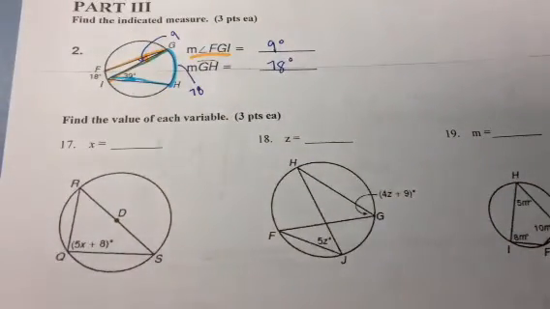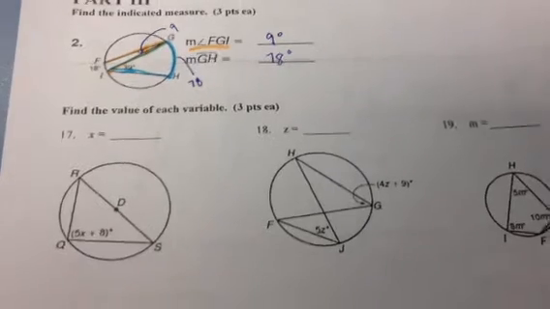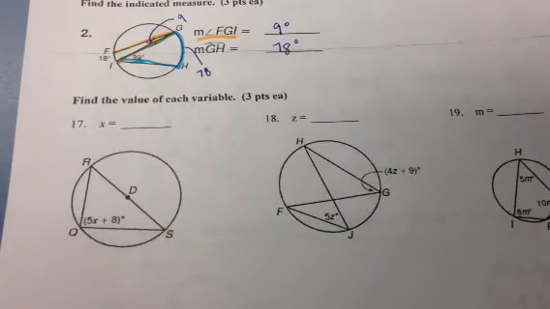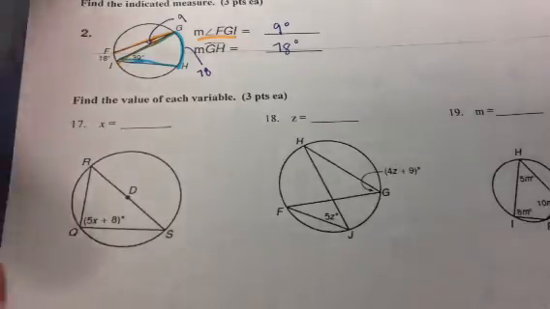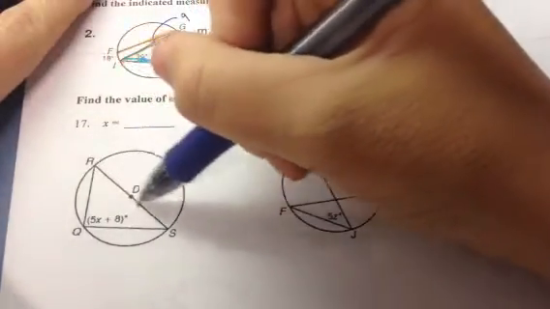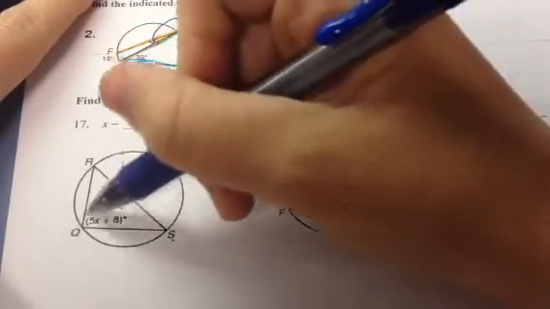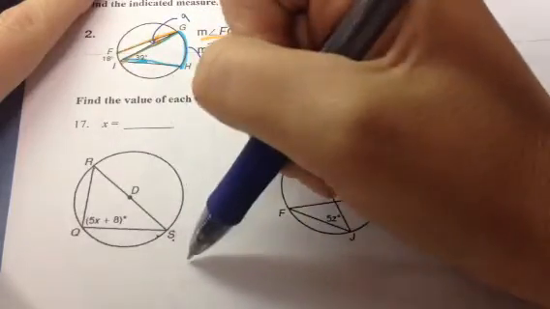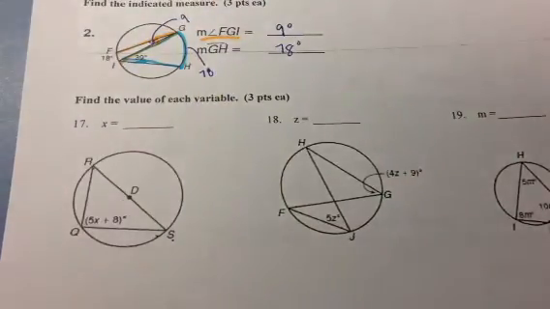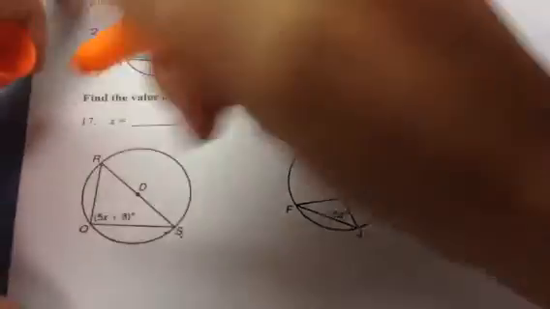You're again asked to find the value of the variable. These were like some that we did on the front. So you're asked to find x and then z and then m. So in number 17, again, we have a diameter here. So we have an angle inscribed in a semicircle. So it's kind of like what we were just talking about with that inscribed angle.